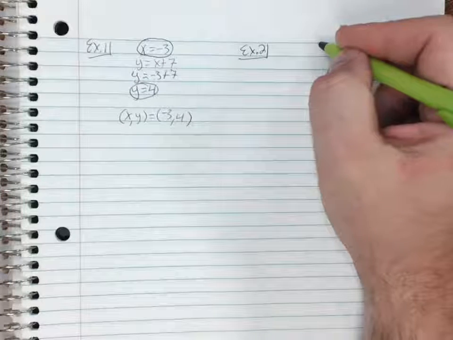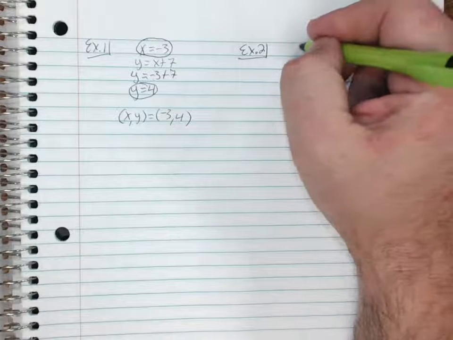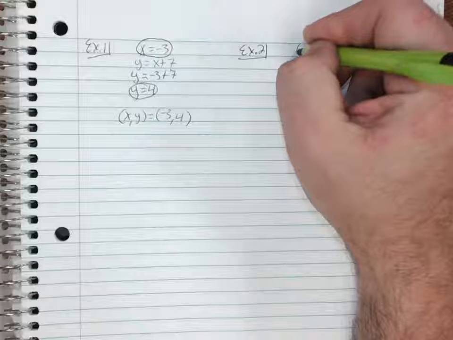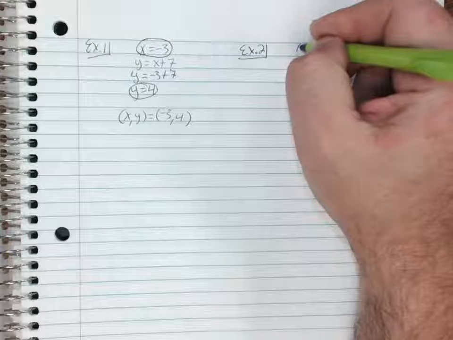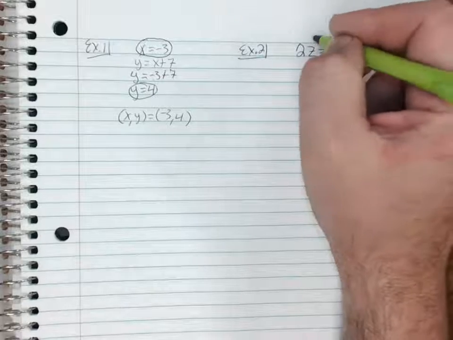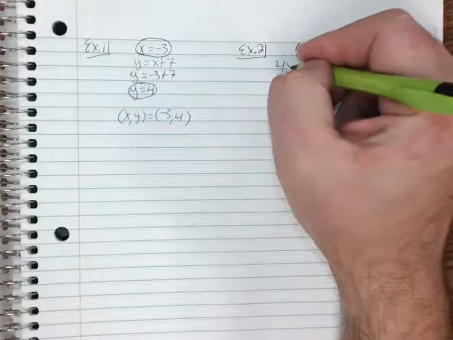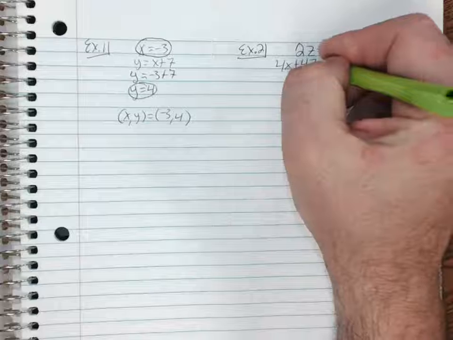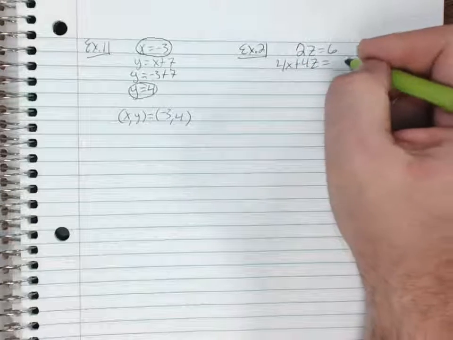Here's the system. Let's do, I meant 2z equals 6. We're going to do 4x plus 4z equals 8.